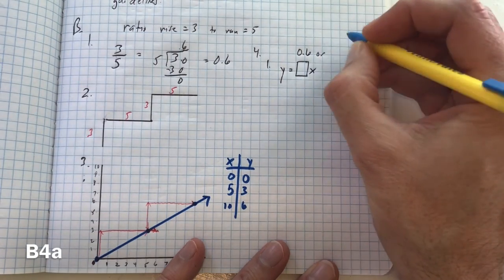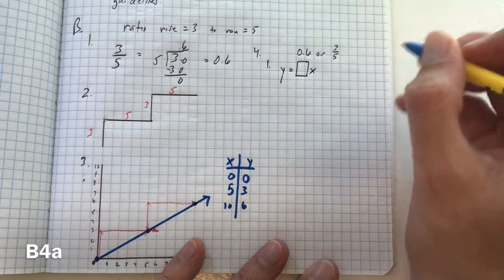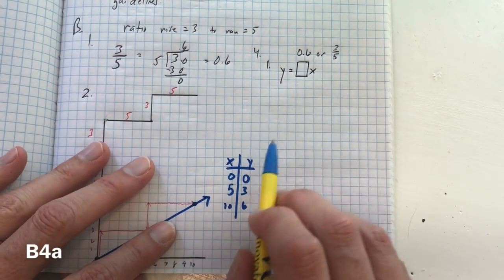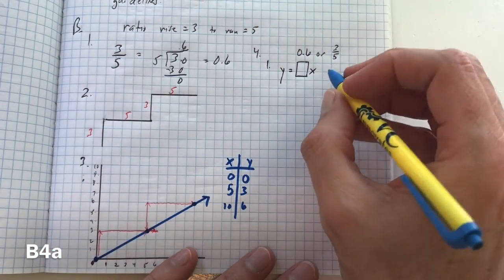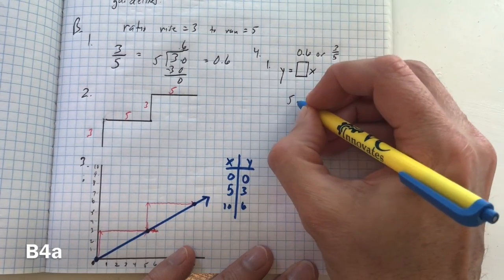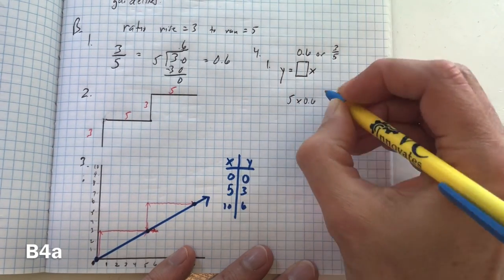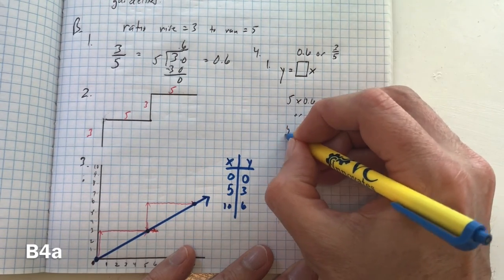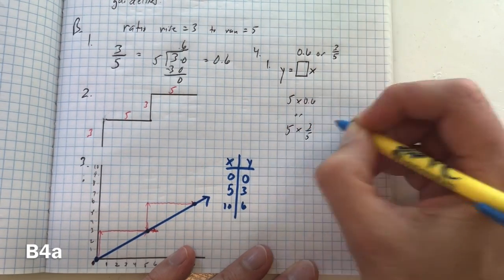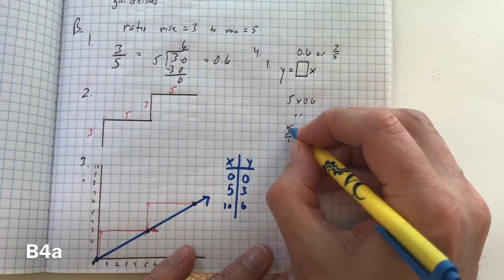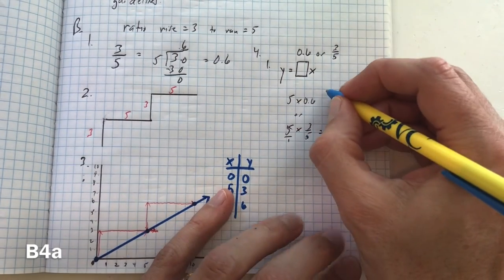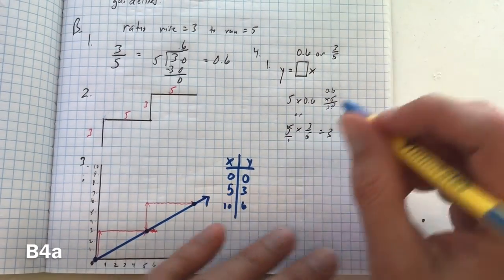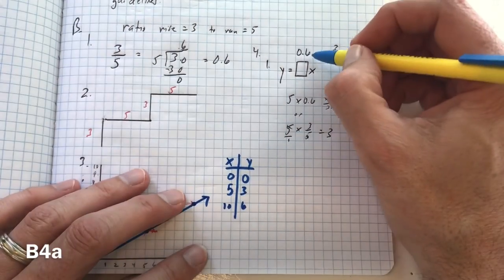So we'll have the 0.6 or 3/5 of x going in there. You'll see that if we plug that value in, if I do 5 times 0.6 or 5 times 3/5, either of those, I would get 3. That's how that works. So the ratio would go in here.